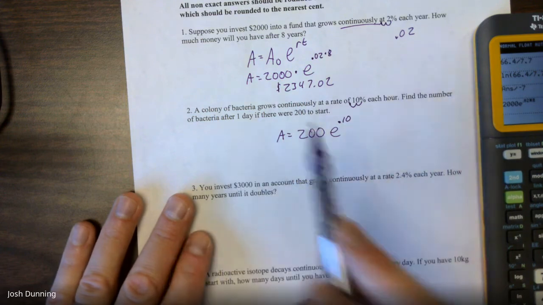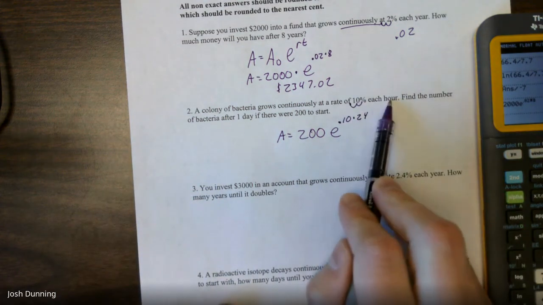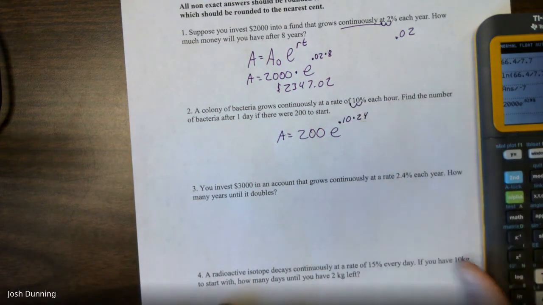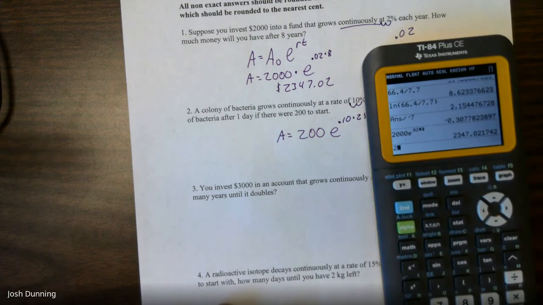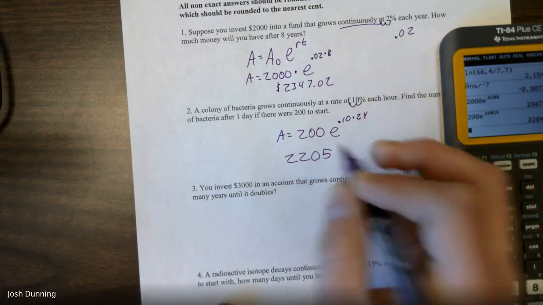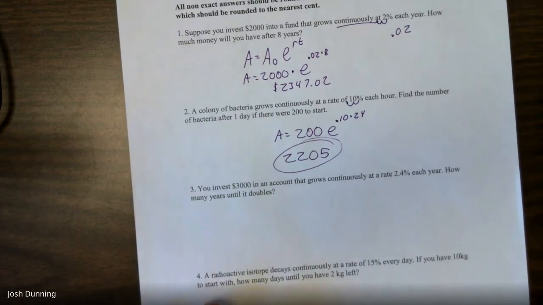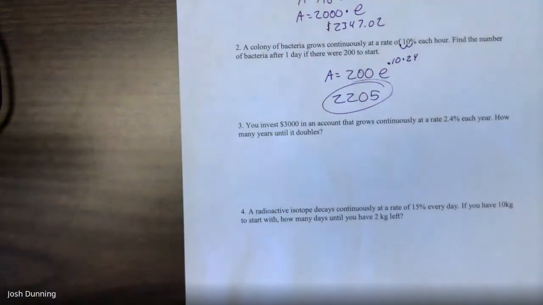Find the number of bacteria after 1 day. So we got to use the 24 hours. Our rate's in hours, so our time's got to be in hours. Type it in. 22.04. We're talking about whole bacteria here, so we'll just round up. Now, those two, you knew the time, you knew the starting amount. You were going to find the ending amount.